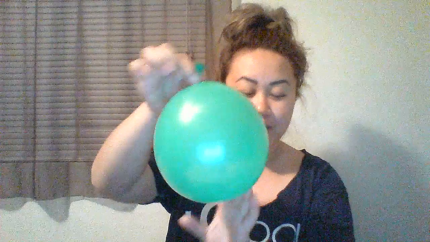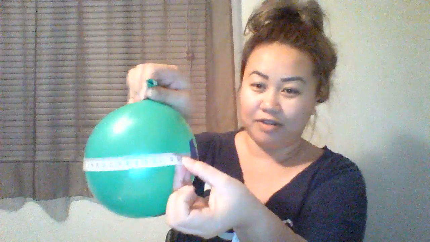With the one breath, you're just going to turn it right up here and twist it so the air doesn't leak through, and then you're going to use your ruler. I'm simply going to tape it in an area so that I can measure it, just like that. We're going to measure it all the way around, and it is right over here at 47.